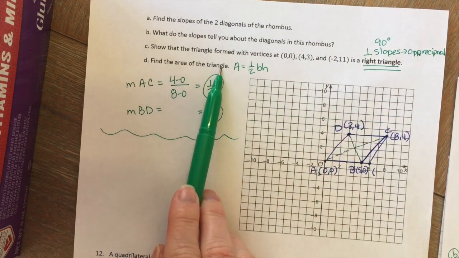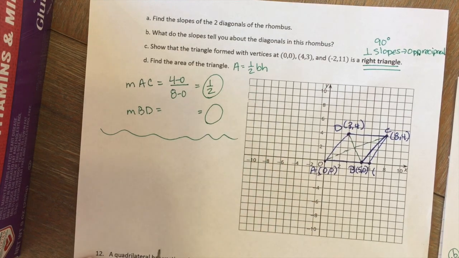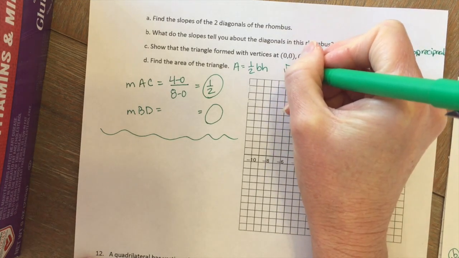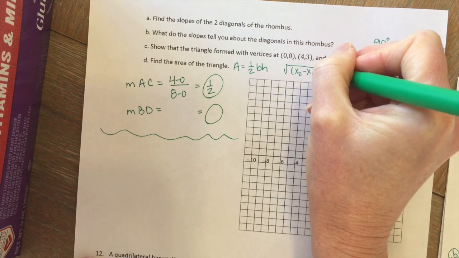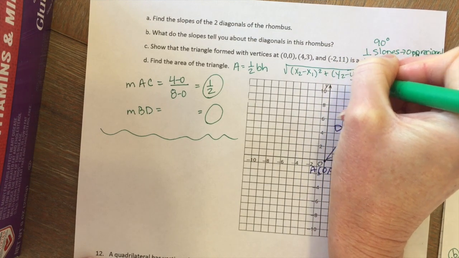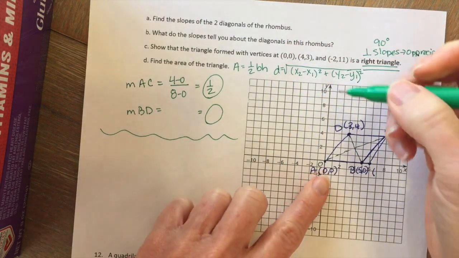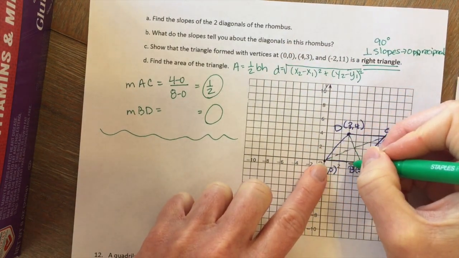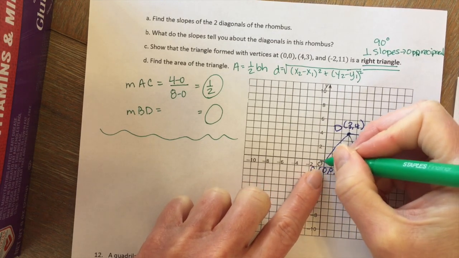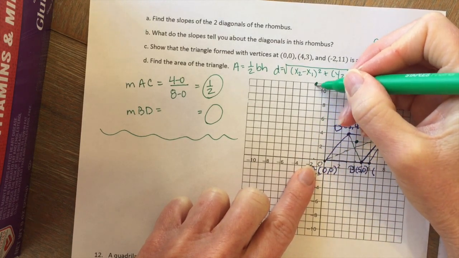And then to find the area of the triangle, you need to know the lengths of those sides. I'd like to remind you of the distance formula. That was the difference in my x's squared plus the difference in my y values squared. And that's how I would figure out the distance. So for example, let's sketch this triangle (0, 0), (4, 3), kind of on top of itself there, and (-2, 11).